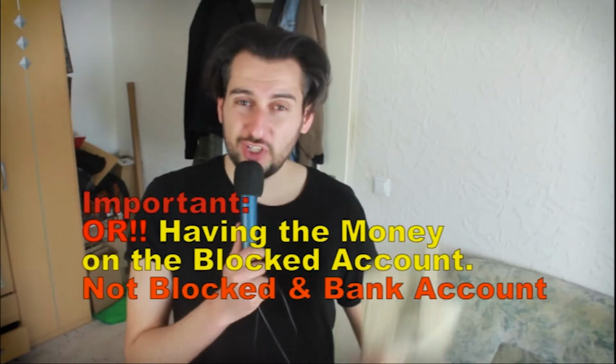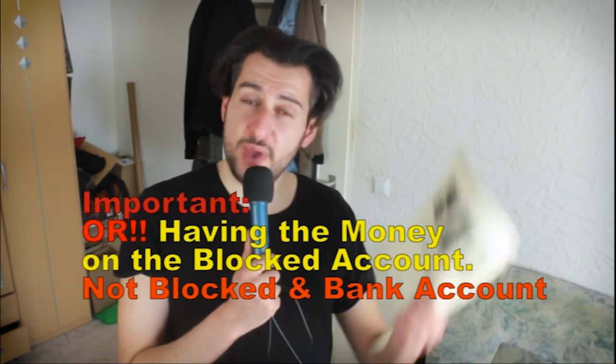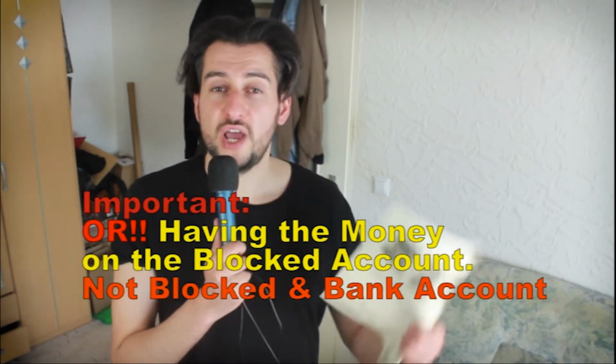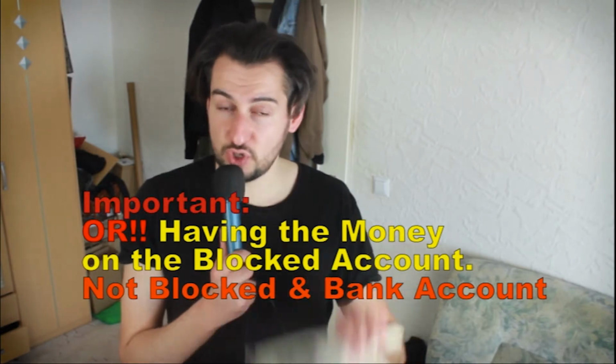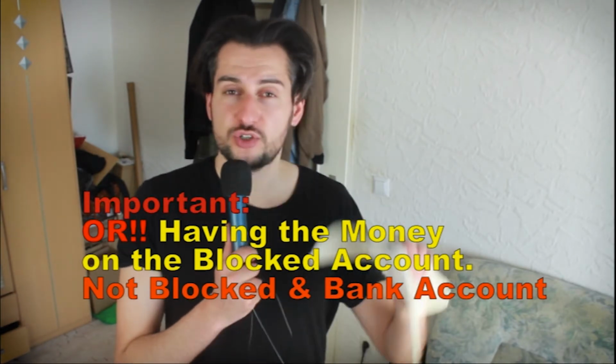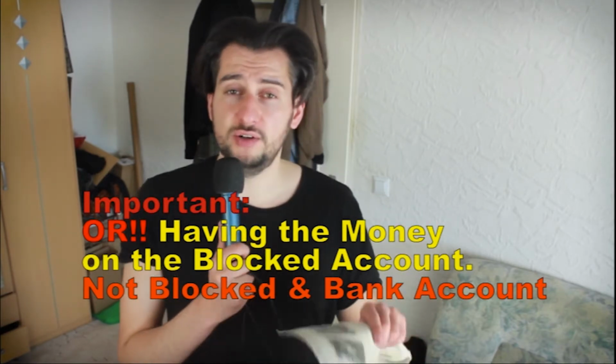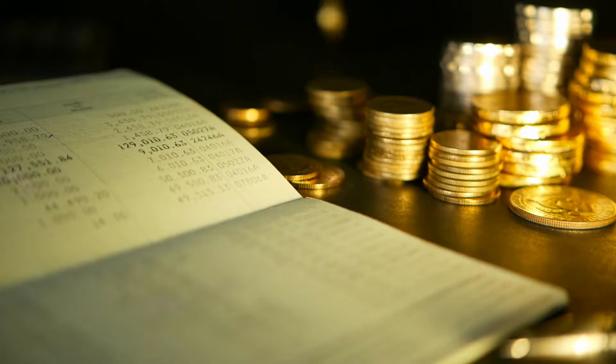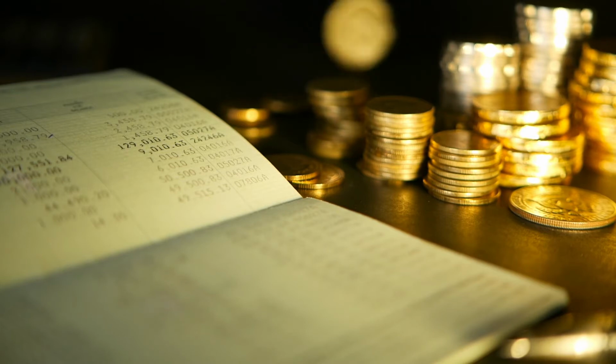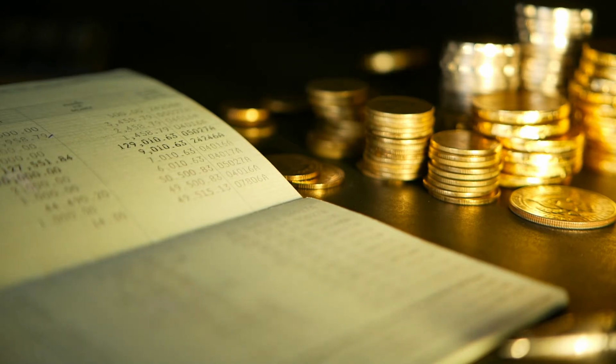And you not only have to have this money on your bank account, but you should also have this money on the so-called blocked account. So what is a blocked account? A blocked account means that you will have to put all this money on this special type of bank account, which you don't have access to back in your home country. You only have access to this bank account here in Germany.